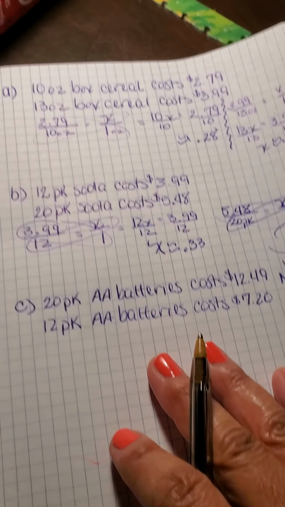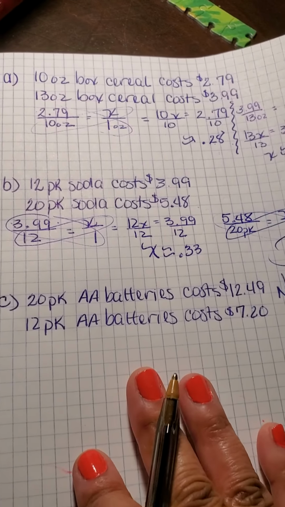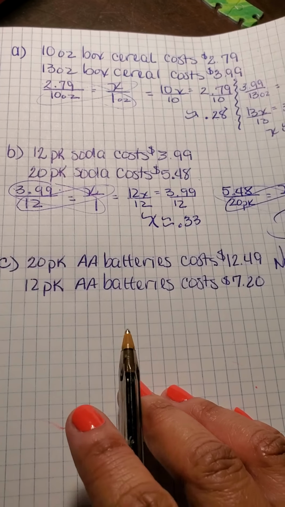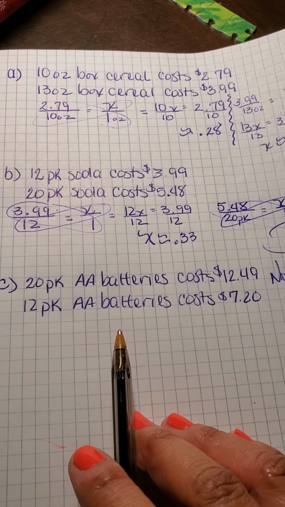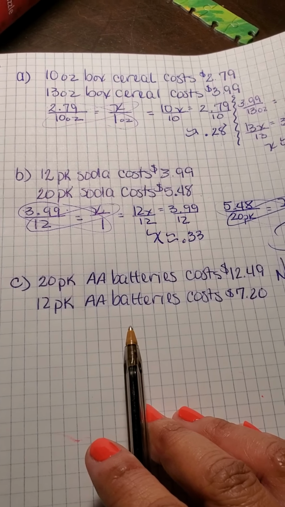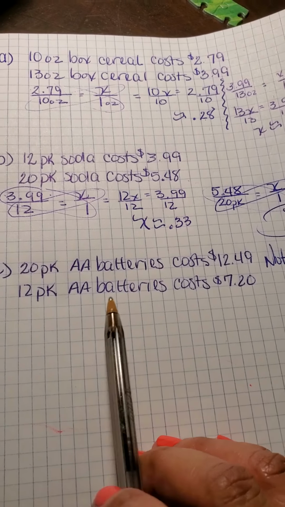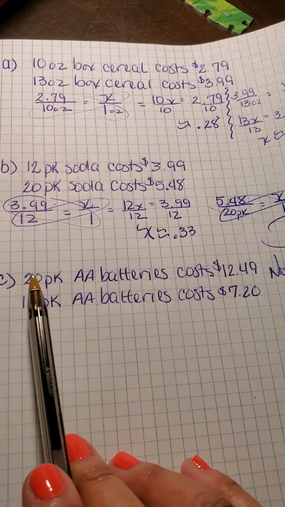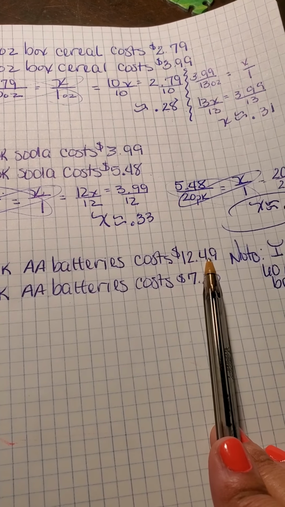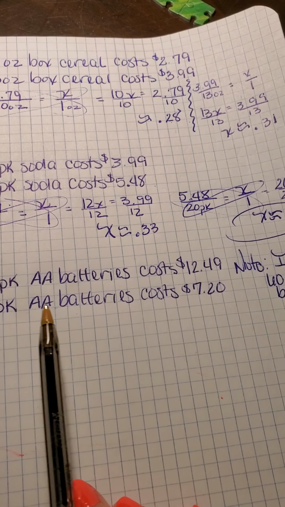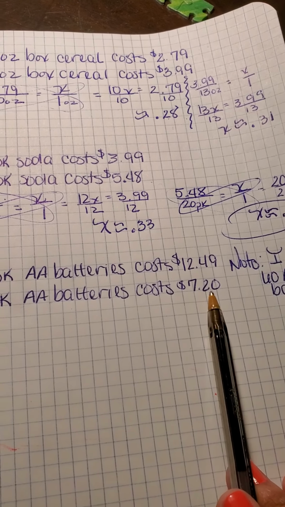Last one. Batteries. Everybody playing the new PlayStations, your new Nintendos. I know, it's what's it called, y'all? The Switch. They need batteries. So, I got a 20 pack of AA batteries for $12.49. I got a 12 pack of AA batteries for $7.20.